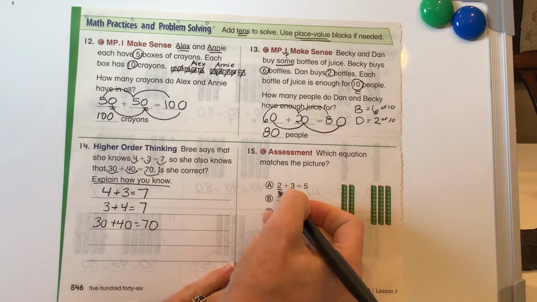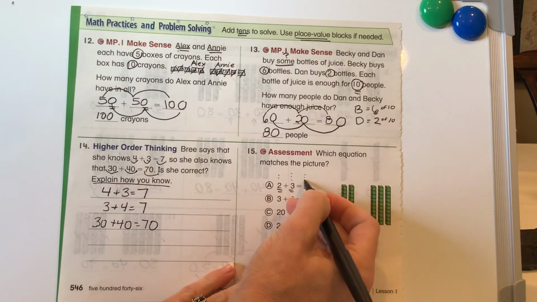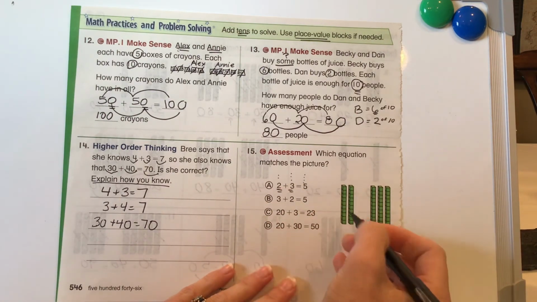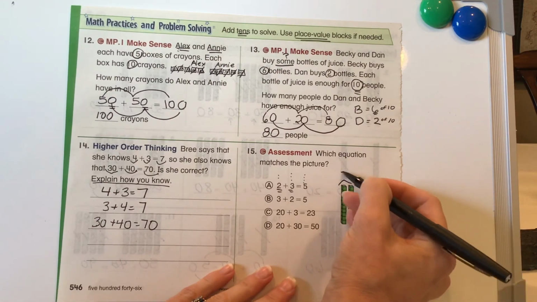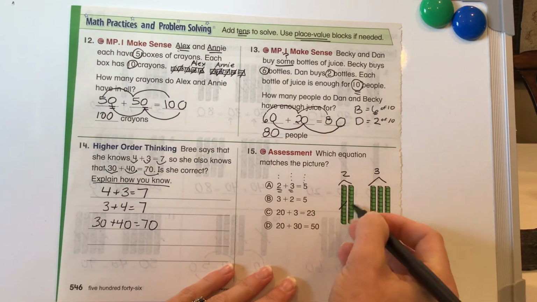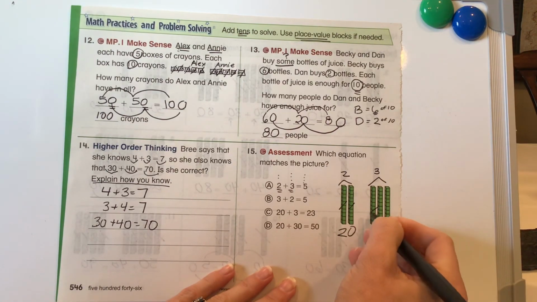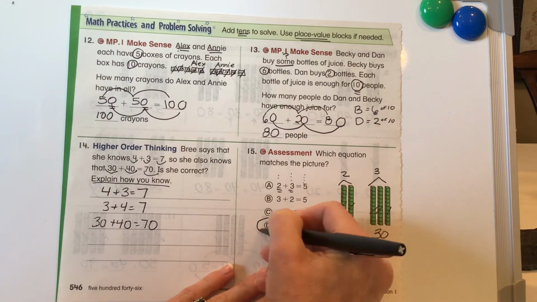All right, let's take a look at this. Okay, these are ones. This would be 1, 2 plus 1, 2, 3 equals 1, 2, 3, 4, 5. That is a true equation, but these are groups of 10, right? This is 2 groups of 10, and this is 3 groups of 10. So that means 10, 20 plus 10, 20, 30. So we know that 20 plus 30 equals 50.